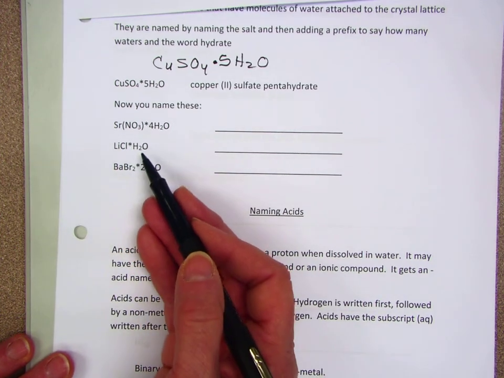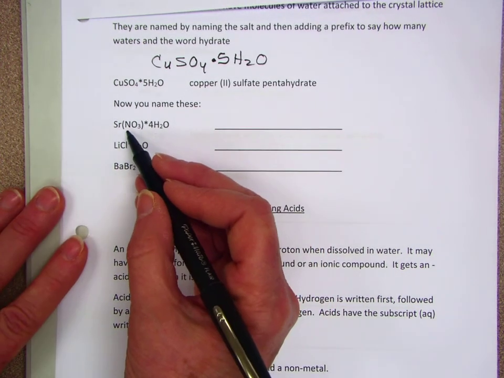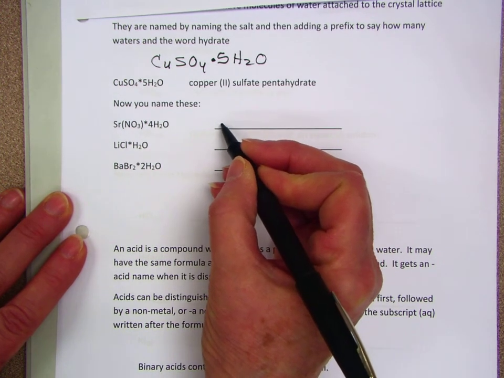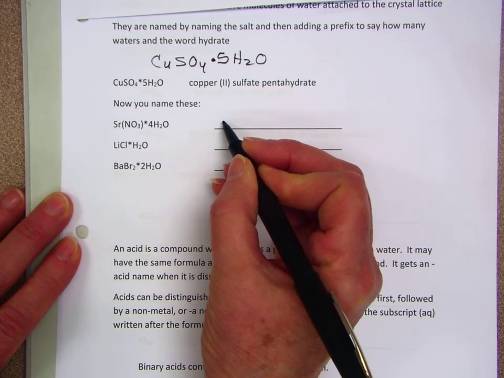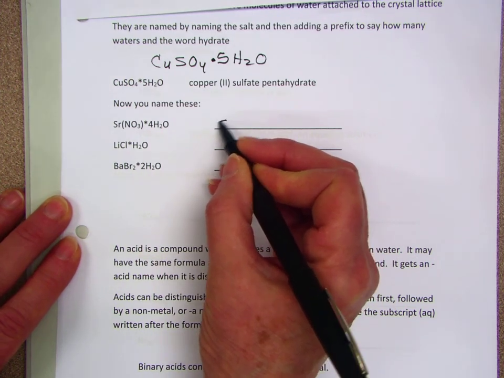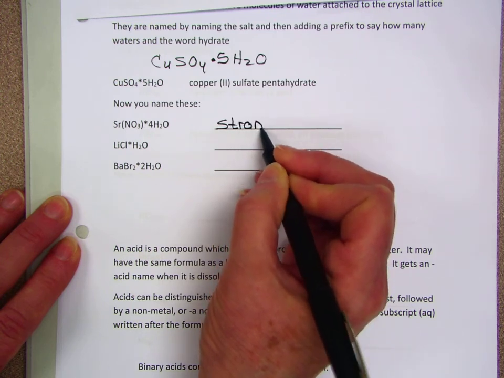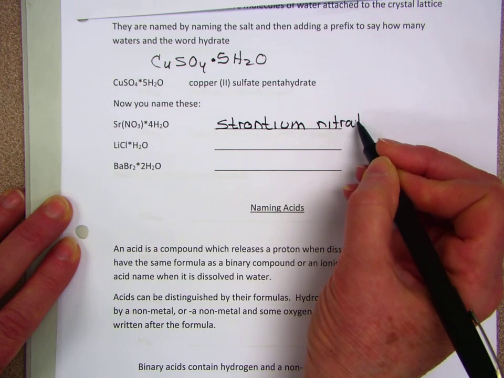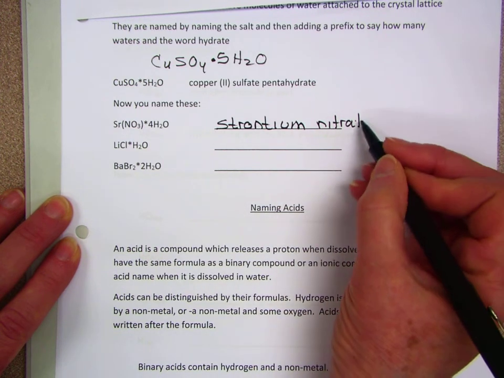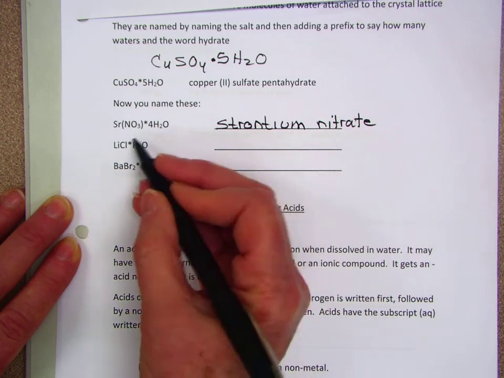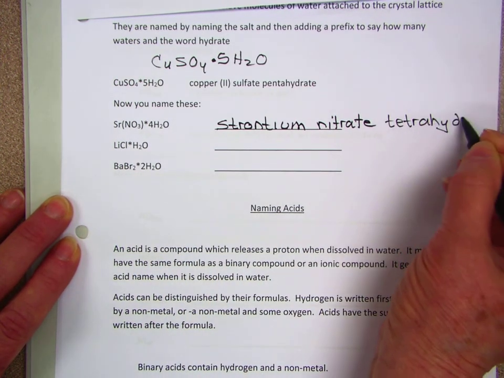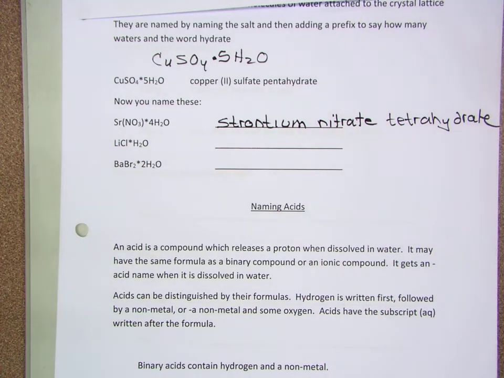Okay, so continuing around the room, what would you call this, Rebecca? Or did we just do you? No, okay, you were next. It's strontium. Yes, strontium, nitrite, tetrahydrate. That's right. Strontium, it's nitrate. Did you say nitrite? Yeah, it's nitrate, tetrahydrate. Nitrate is 3 oxygens, nitrite is 2 oxygens.